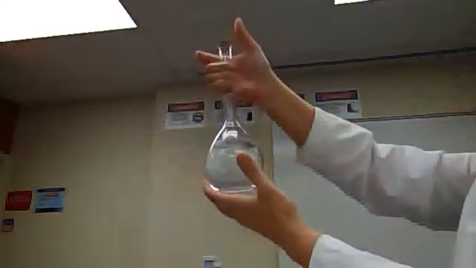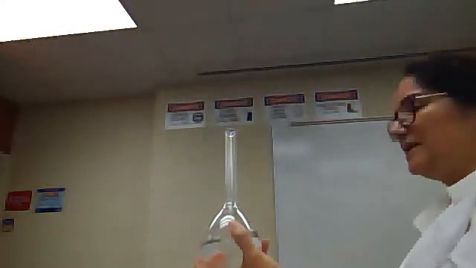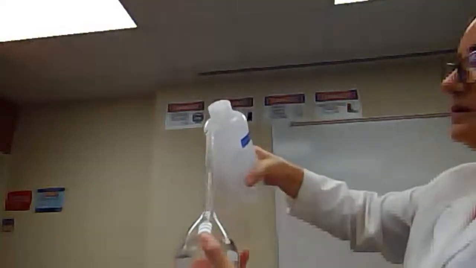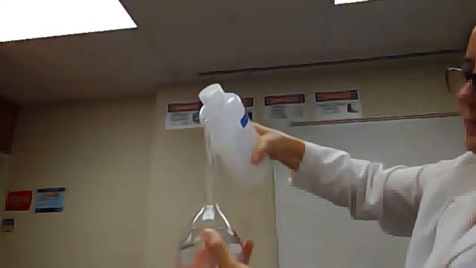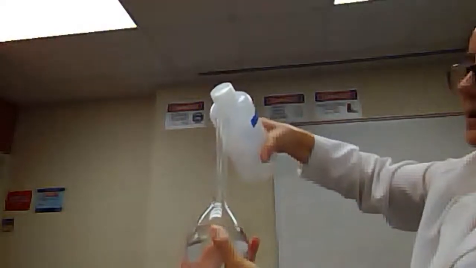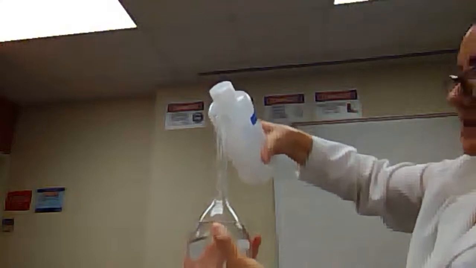I added enough water to be able to shake it, mix it well, and dissolve the sample. After the sample is completely dissolved, the next step is to add enough water to raise the volume to make sure that it reaches the index line.